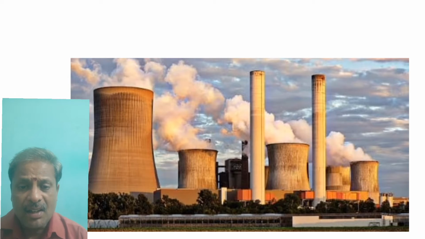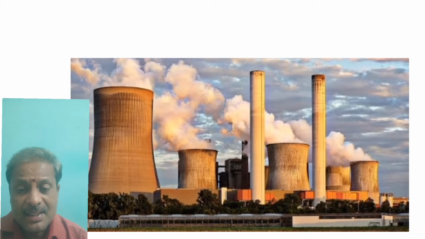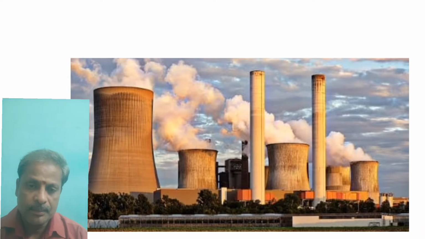These factories make the surrounding areas polluted, because industries are releasing smoke and polluted water into the rivers, and rivers may be polluted, and rivers are joining the ocean. Automatically oceans are also polluted by the joining of river water.